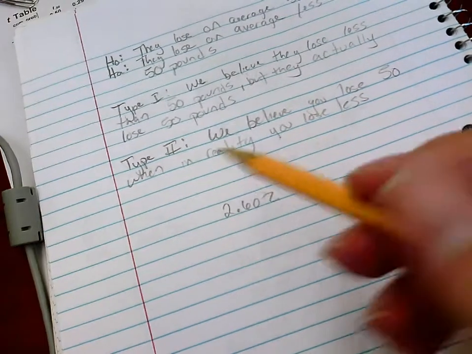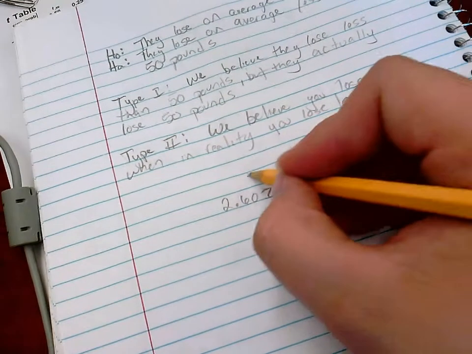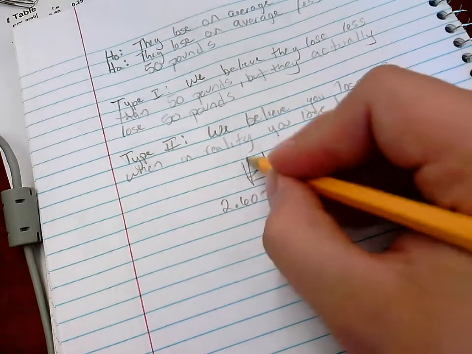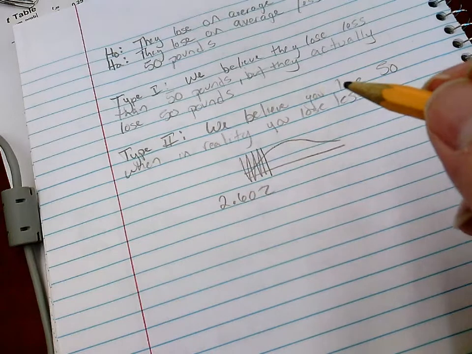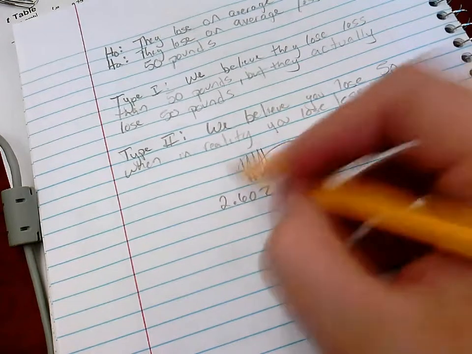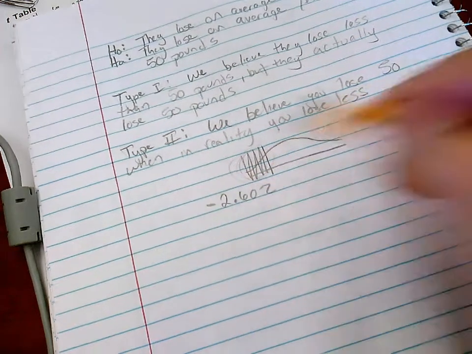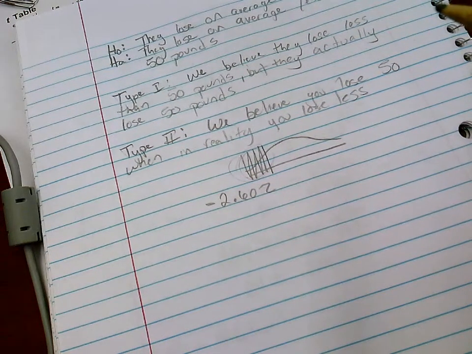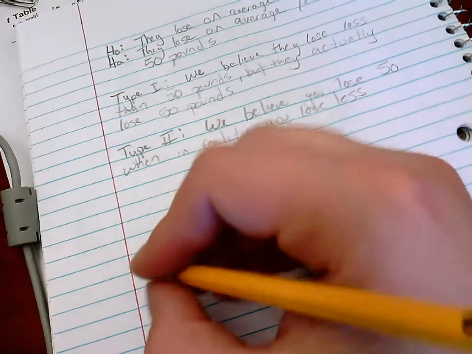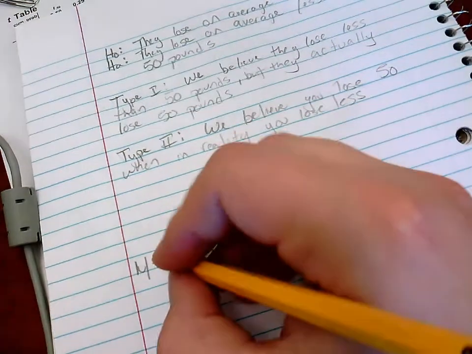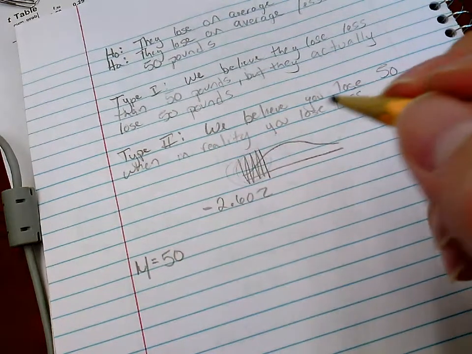Now, remember, here's a normal curve. We're trying to prove that they're losing less than, so that is in this area on the left. Since it's in this area, we're trying to beat a negative z-score, okay? At this point, we need a few things. We need the population claimed average, which is 50 pounds.